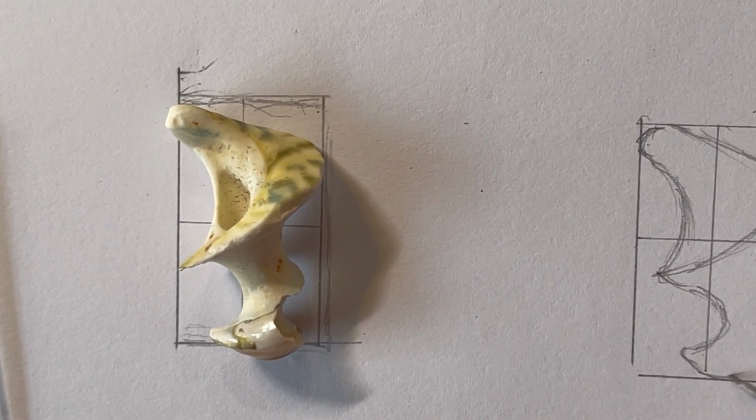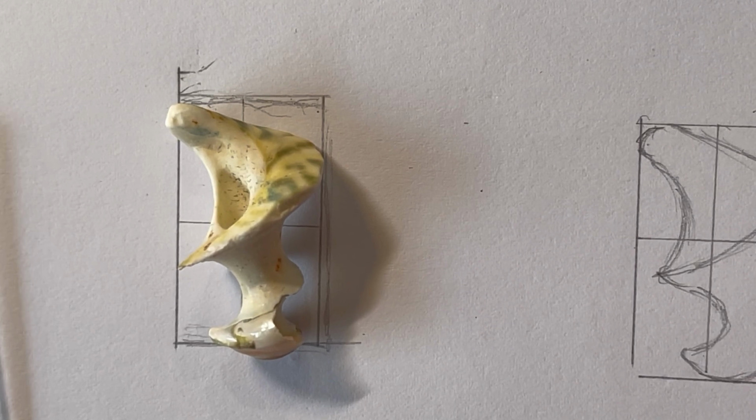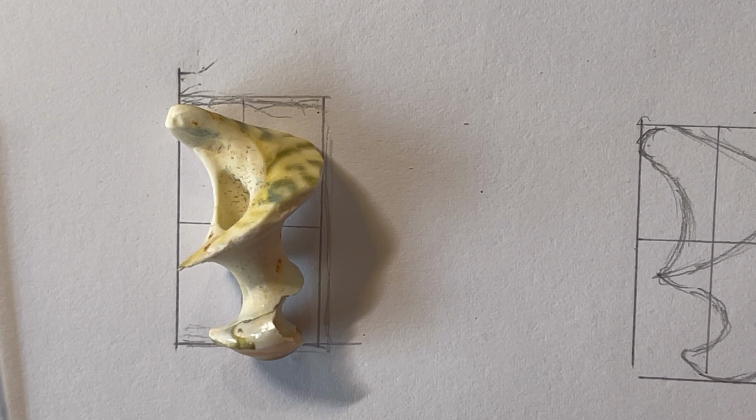And as I said, the graph paper would be probably a little more accurate.